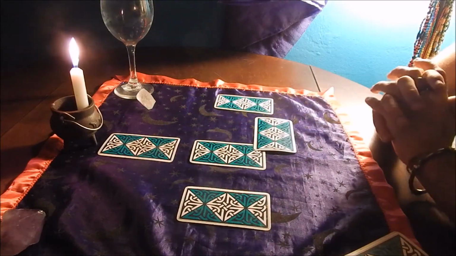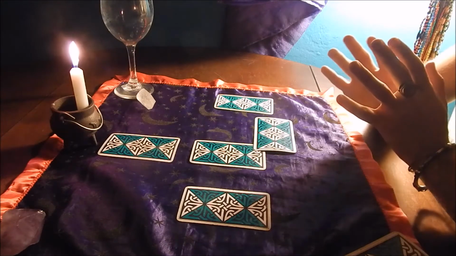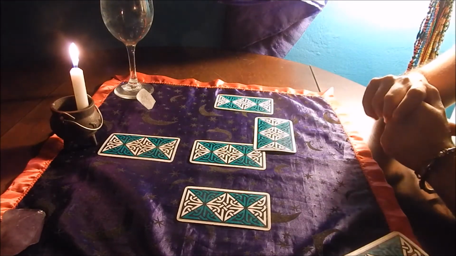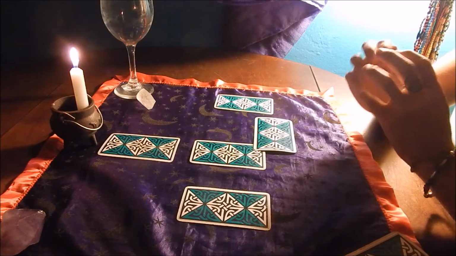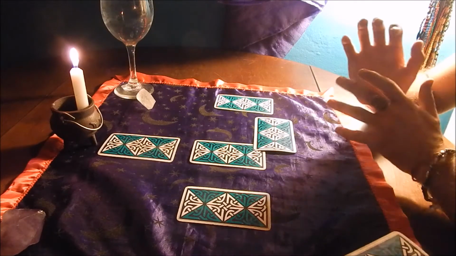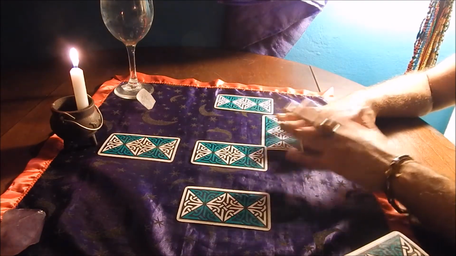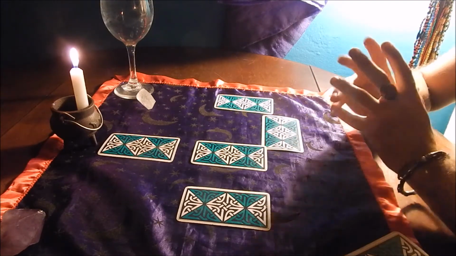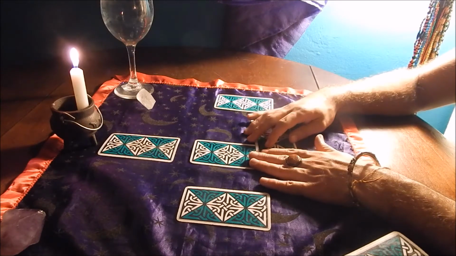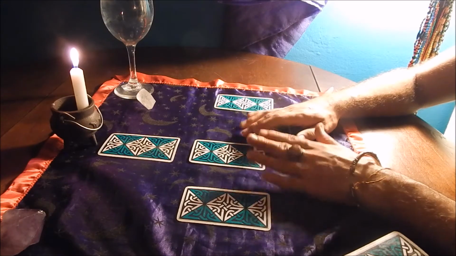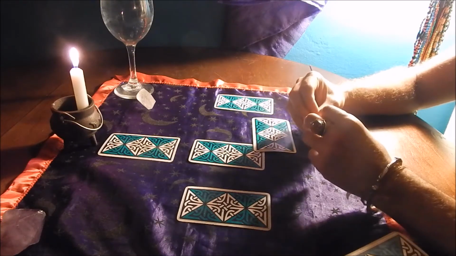So this is the new spread that I use for solution finding, to get information and background on a problem, on a situation, on what's going on. So let's say that we asked the problem, we asked the question. This card here, card number 1, is a card representing the person and what the person is feeling, what they're going through, their inner take on the situation.